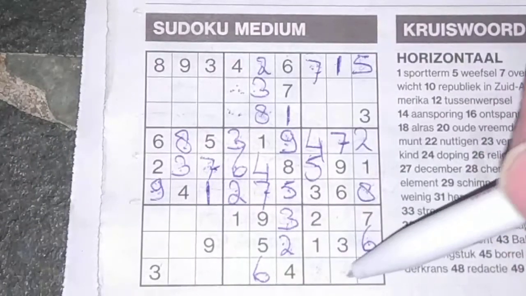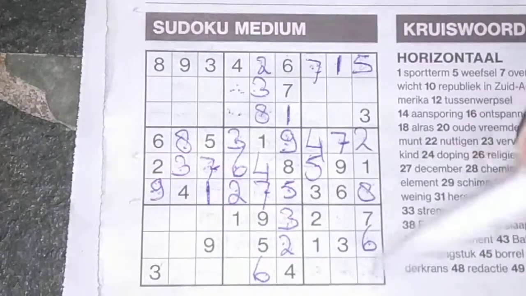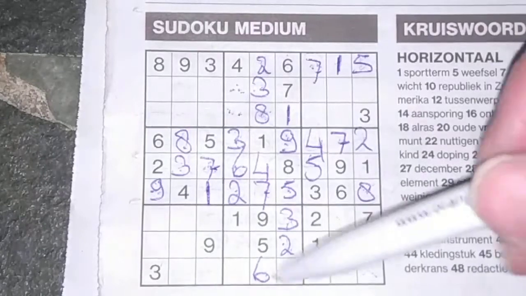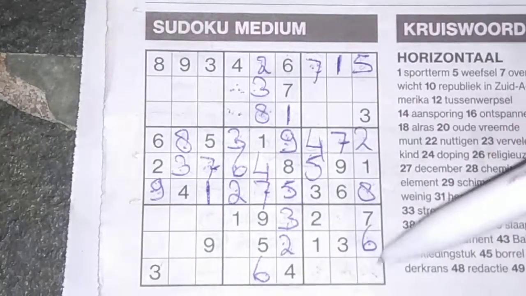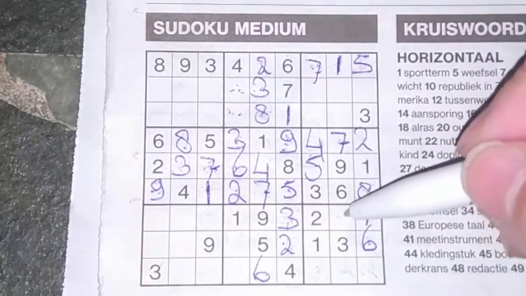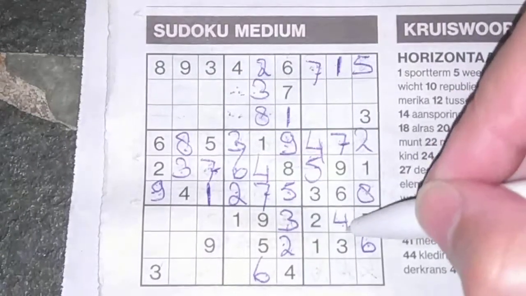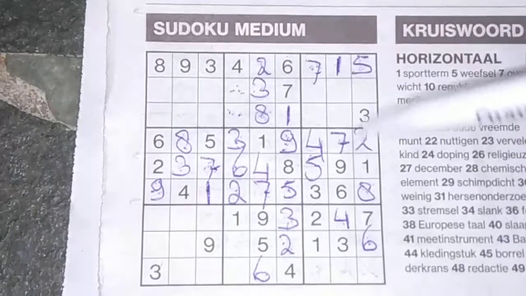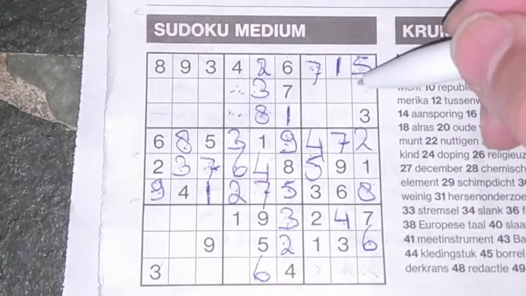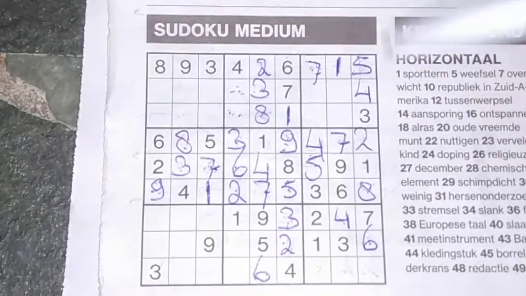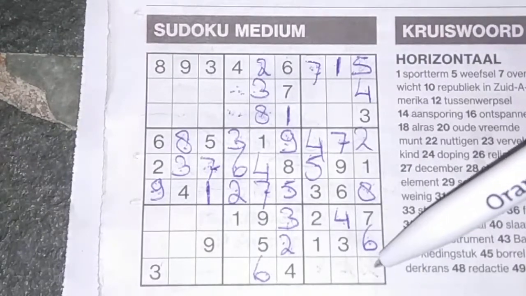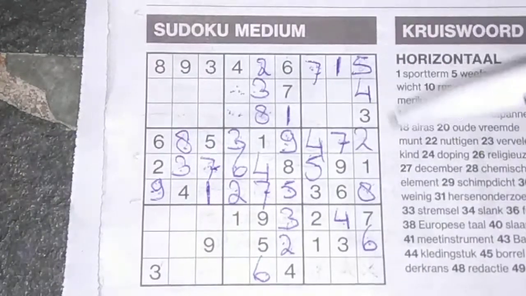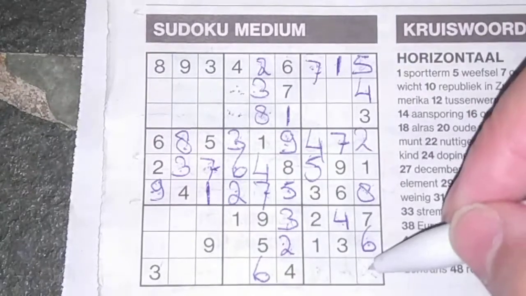One of the missing numbers in this big square is a 4. I see here 4. No 4 in those 3 boxes. 1 box left for the 4, should be here. 4 in this column, 4 in the column next, so in the last column, the only place for the 4 should be here. 1 box left in the last column for the number 9.